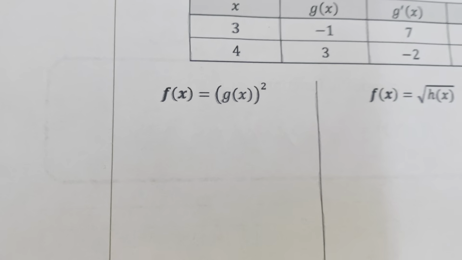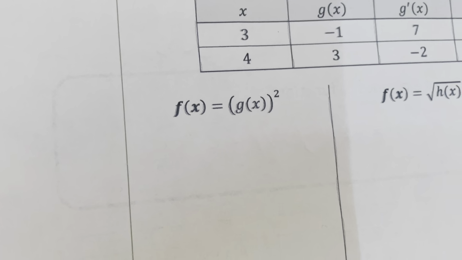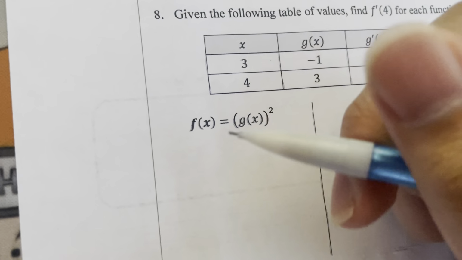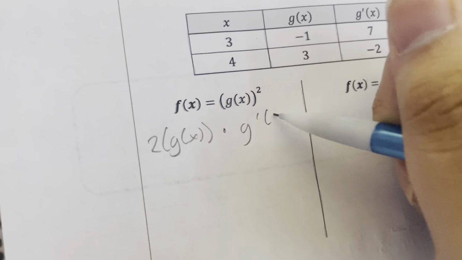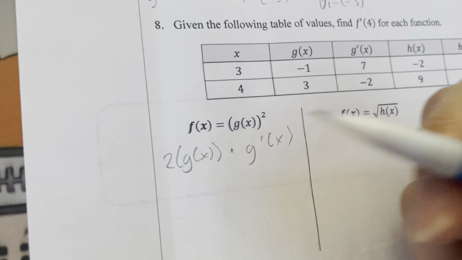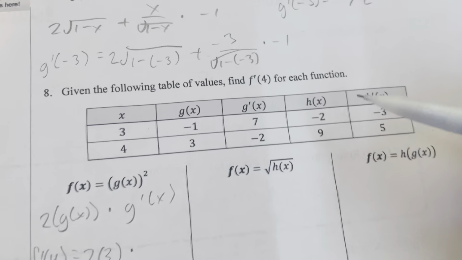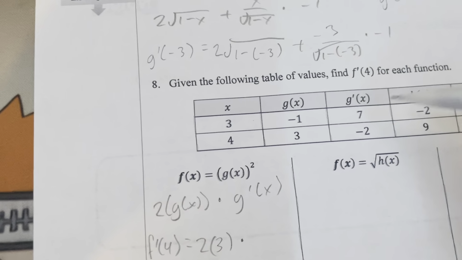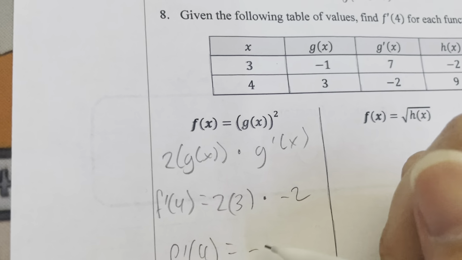Number 8, given the following table of values, find f prime of 4 for each function. So for this one, again, apply the chain rule. So the derivative will be 2 times g of x multiplied by g prime of x. Once you have your function, you just find the values in the table. So f prime of 4 equals 2 multiplied by g of x at 4, which is 3, multiplied by g prime of x at 4, which is negative 2. So f prime of 4 equals negative 12.